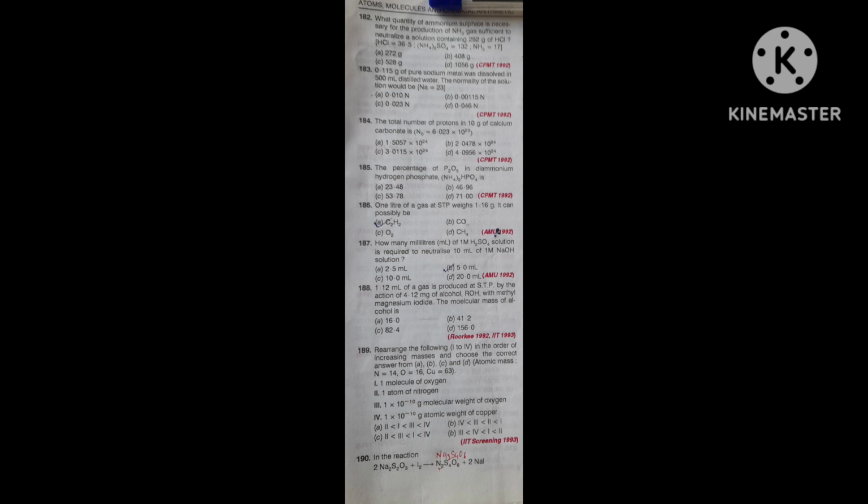Then its correct option is option B, 5 ml. This question was also asked in AMU. Now next question number 188, I am telling you now.